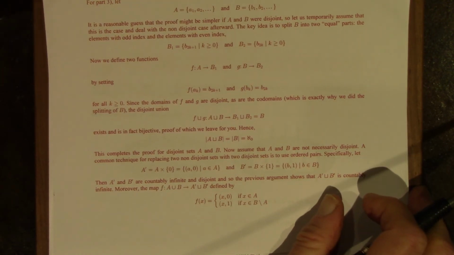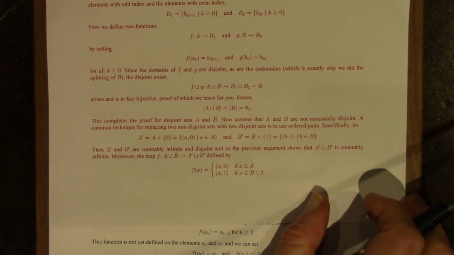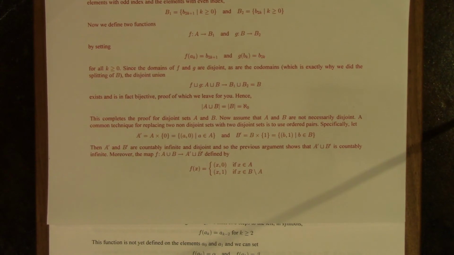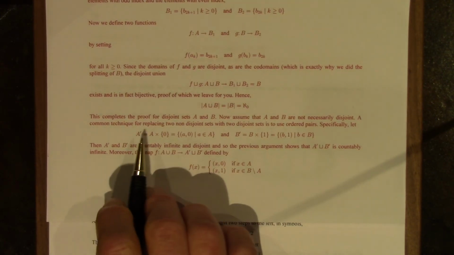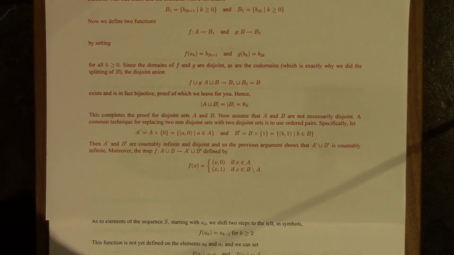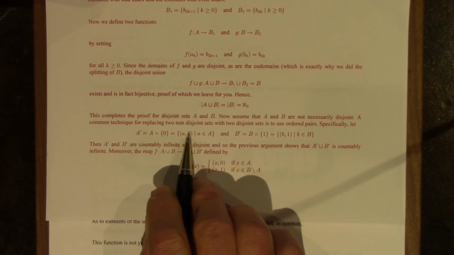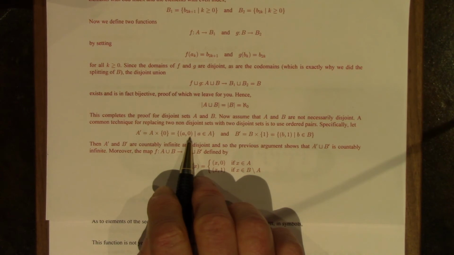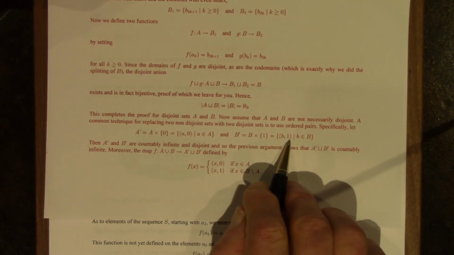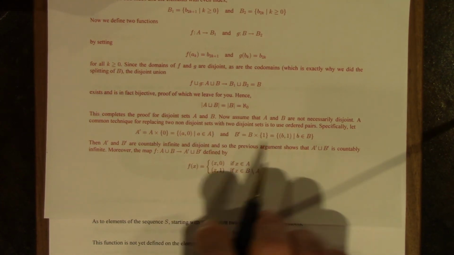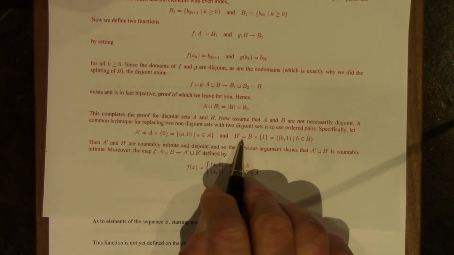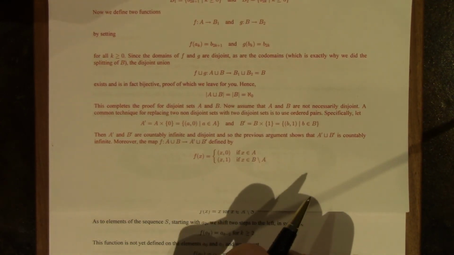So what do we do if A and B are not necessarily disjoint? Well, there's a common technique to replace two non-disjoint sets by two disjoint sets of the same cardinality. For the set A, we replace it by A prime, which is the Cartesian product of A and the singleton set 0. So the elements of A prime are ordered pairs where the second component is 0. We do something similar for B prime, but we make the second components 1. Now 0 and 1 are sort of arbitrary choices. We can put anything here and here as long as they're different, because that makes A prime and B prime disjoint, because they never have the same second components.